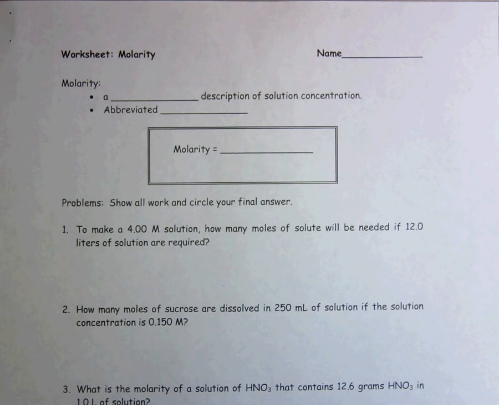Worksheet Molarity. This whole packet is talking about the concentration of solutions.